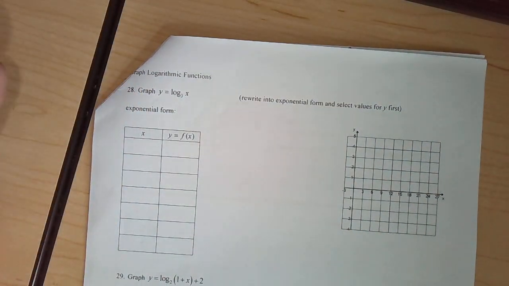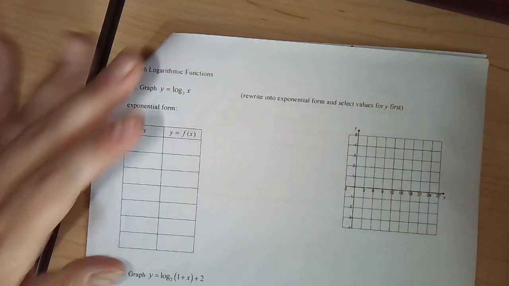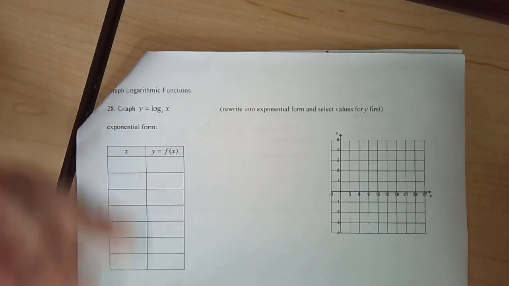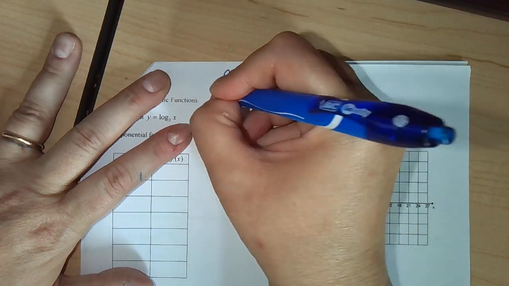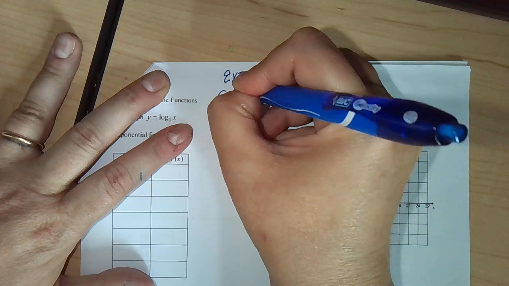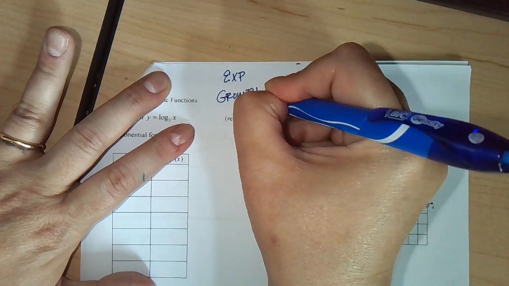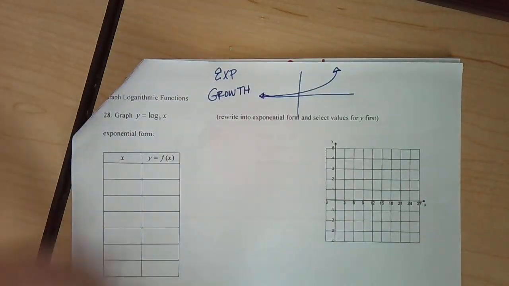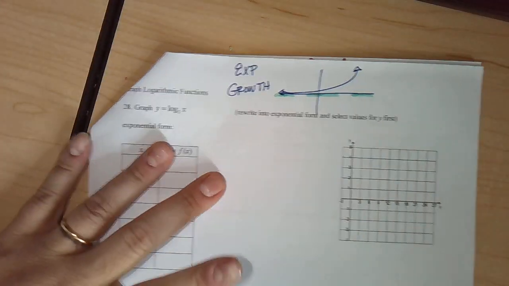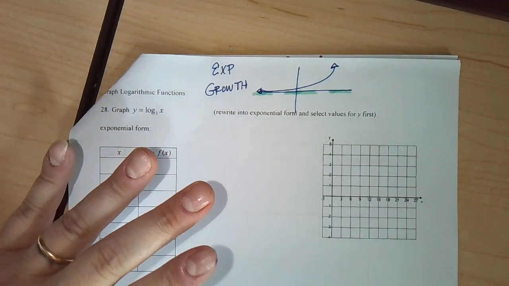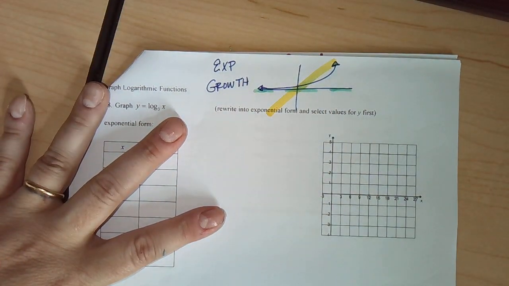Okay, the graphs of logs, we're not going to go too hard on them. We're going to probably use decimals and stuff, but the graphs of logs are inverses of exponentials. So if you remember, exponential growth, I think, was like that, with that asymptote going side to side. Okay, the inverse of this puppy, remember, we flop it over that diagonal line.